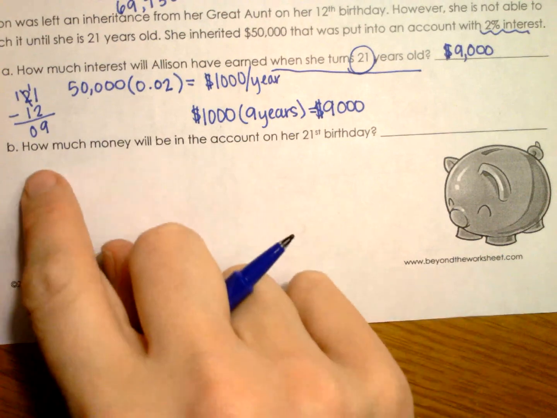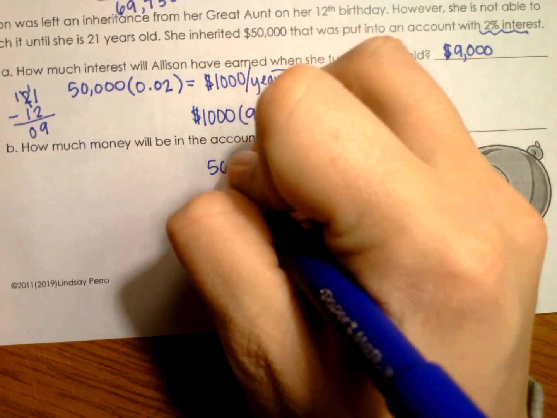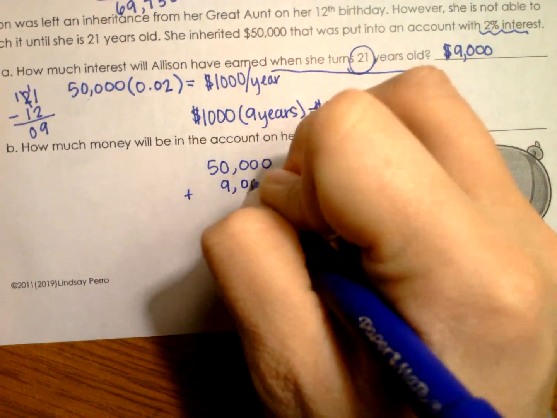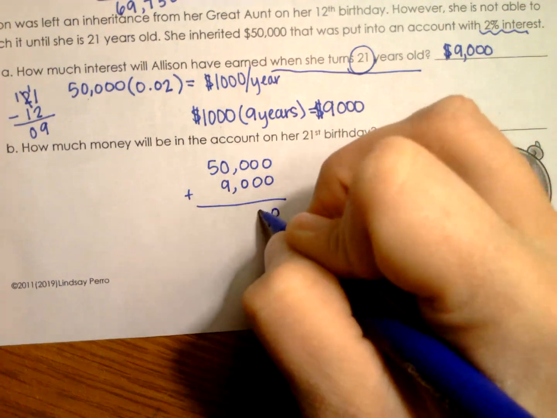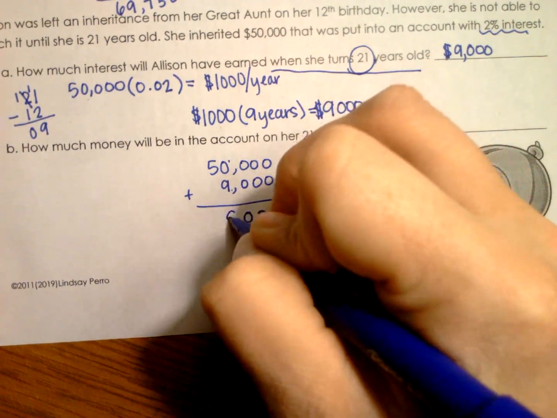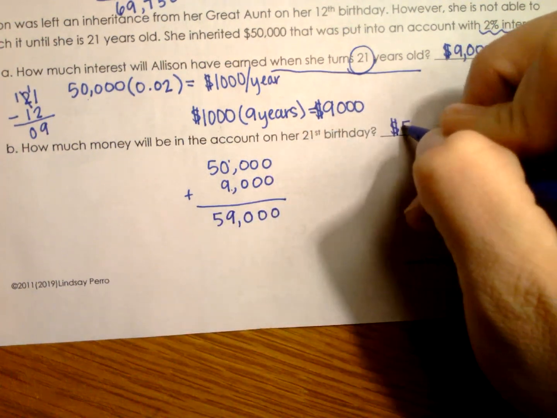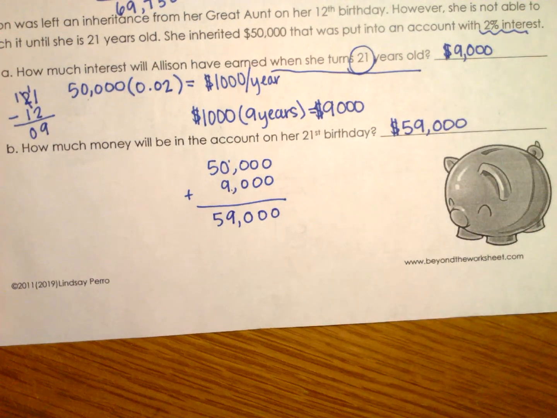So then we can answer part B, how much more money will be in the account on her 21st birthday? We have 50,000 plus 9,000. 0 plus 0 is 0. 0 plus 9 is 9. 5 plus nothing is 5. She's going to have $59,000 in her bank account when she turns 21.